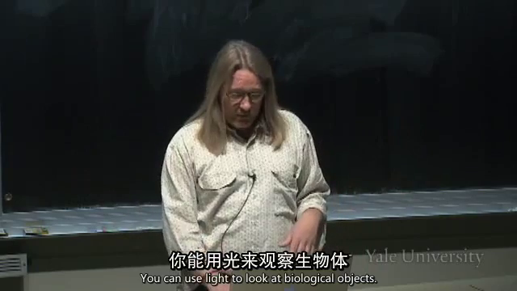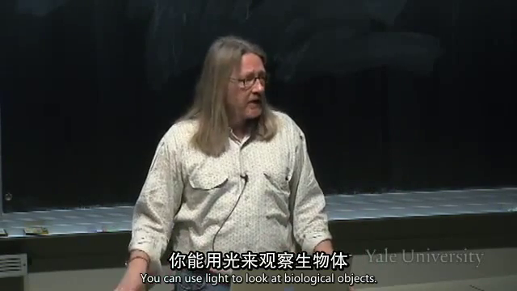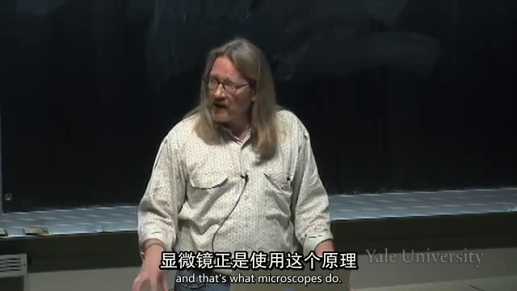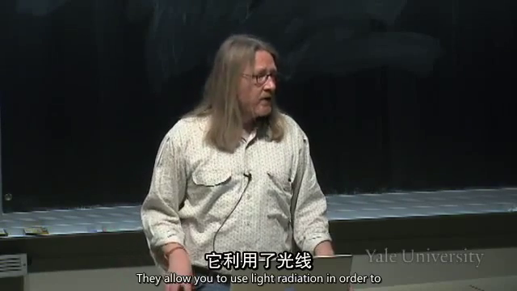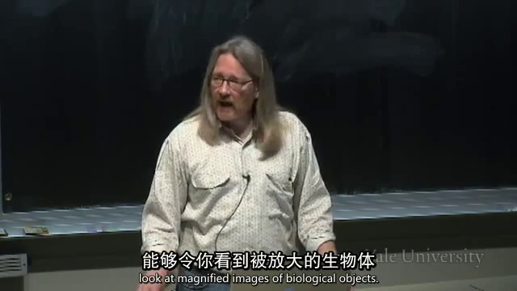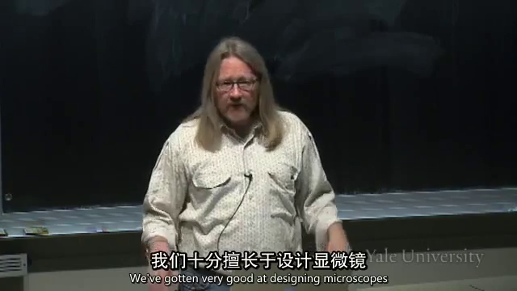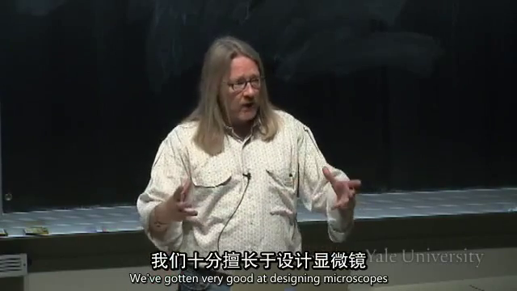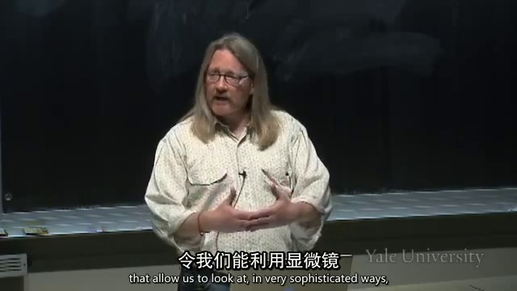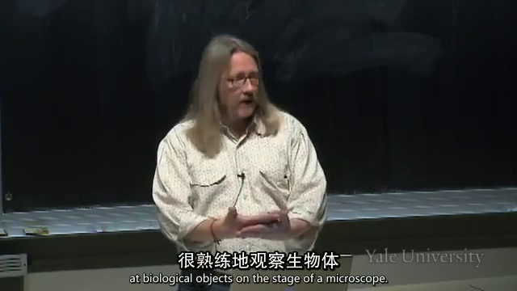But you can use a light to look at biological objects, and you can look at them in great detail this way, and that's what microscopes do. They allow you to use light, radiation, in order to look at magnified images of biological objects. And we've gotten very good at designing microscopes that allow us to look, in very sophisticated ways, at biological objects on the stage of a microscope.